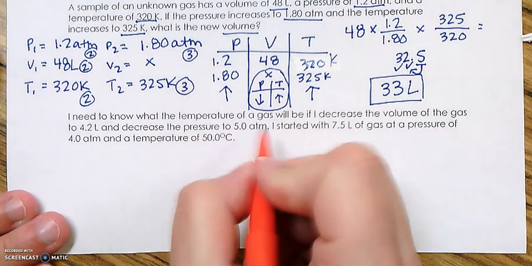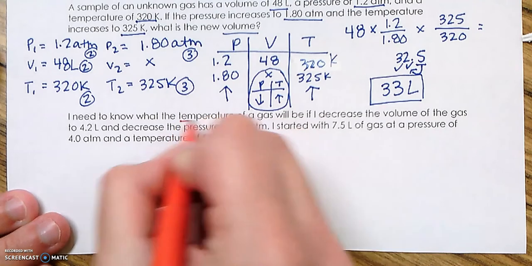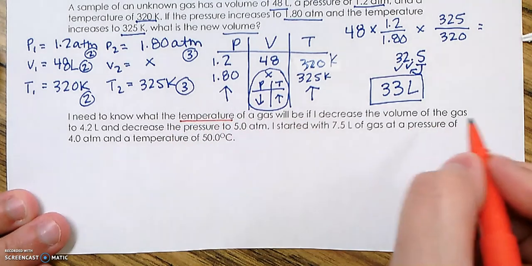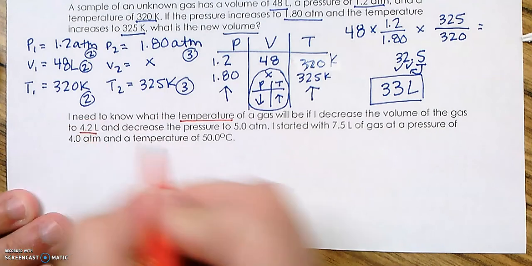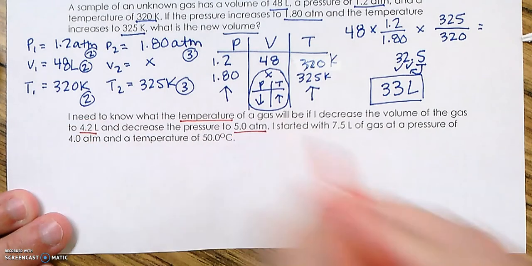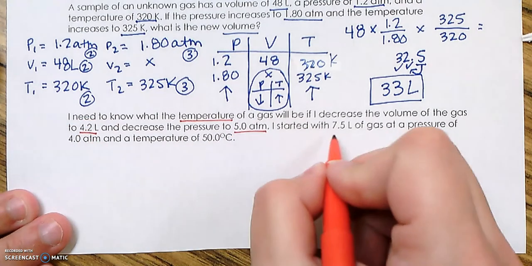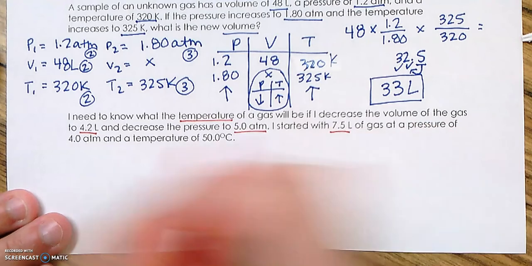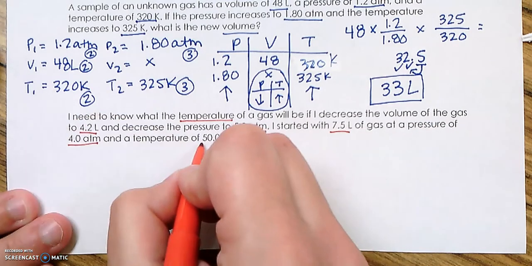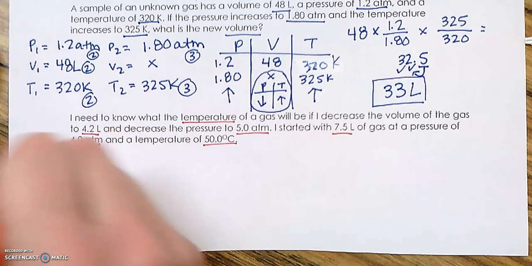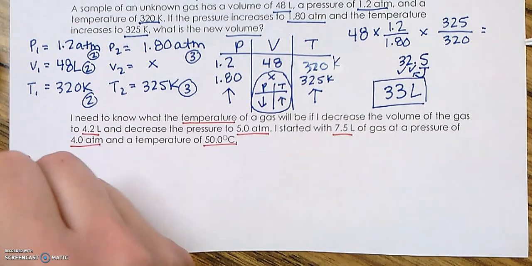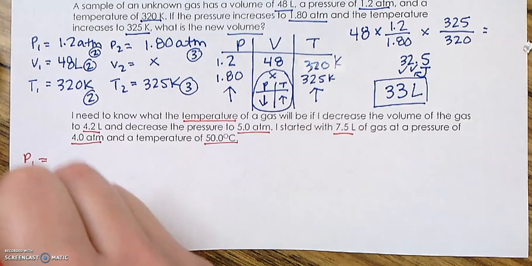I need to know what the temperature of a gas will be, so I'm looking for temperature. If I decrease the volume of the gas to 4.2 liters and decrease the pressure to 5 atm. I start with 7.5 liters of gas at a pressure of 4.0 and a temperature of 50 degrees Celsius. So I'm going to go ahead and write my variables down. So I'm working with all 3 of them again.